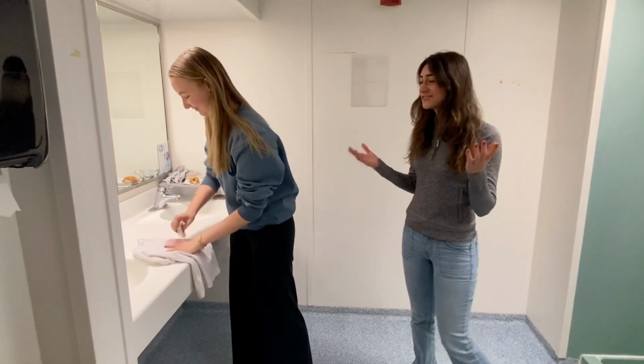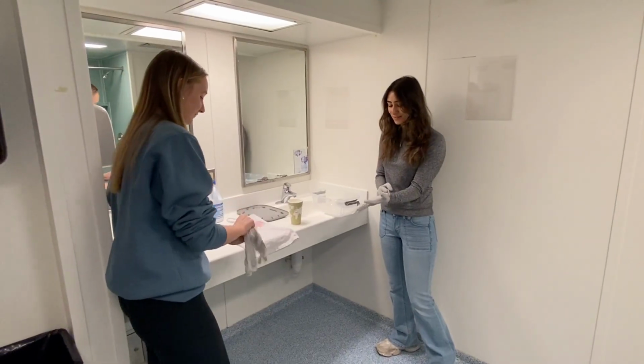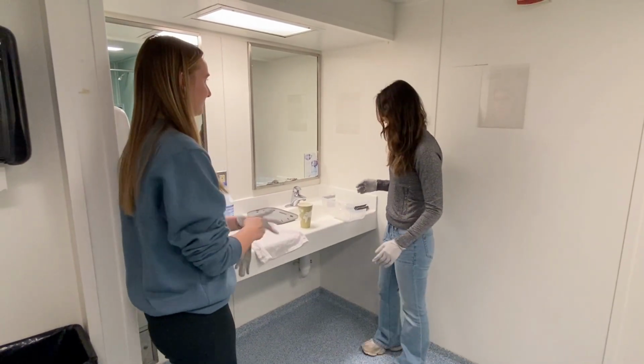I think my shirt... That's okay. You can just bleach it. I'll show you. Okay. Let's put on gloves because bleach can irritate the eyes, skin, and lungs.